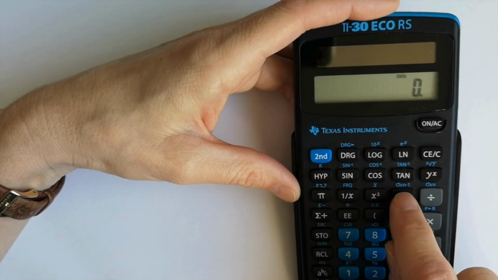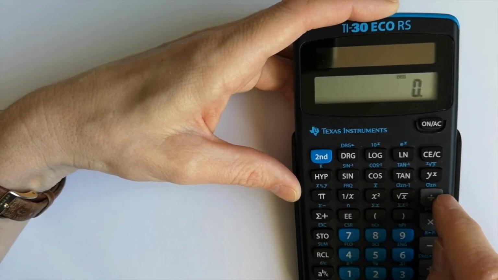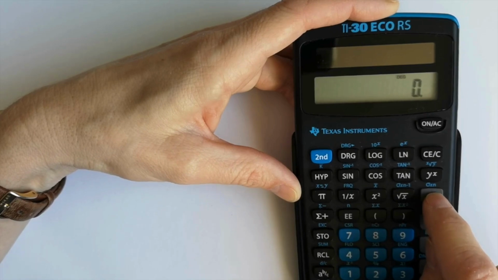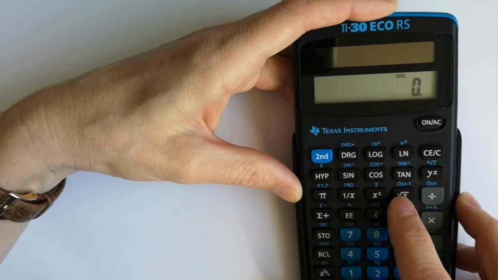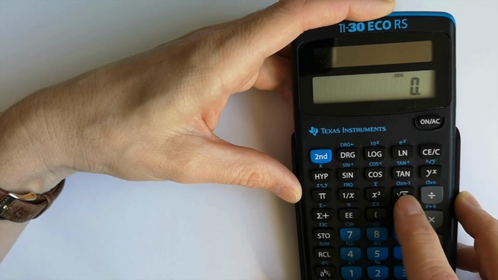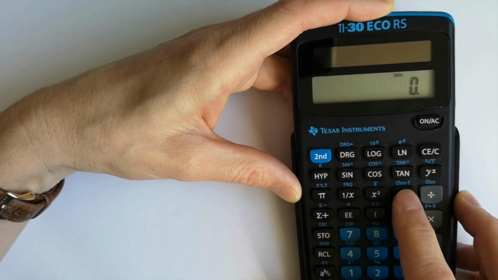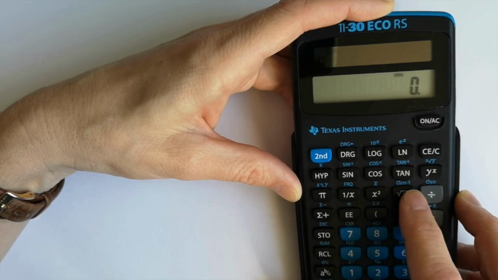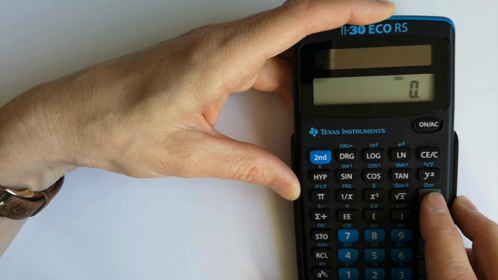And precisely you have two different standard deviations. One which is denoted sigma xn, which is usually called the standard deviation of the population, and the other one is the standard deviation of the sample. So for testing, you usually need the sigma xn minus 1, because this one is the estimator which is not biased. And the other one is a result of maximum likelihood estimation.